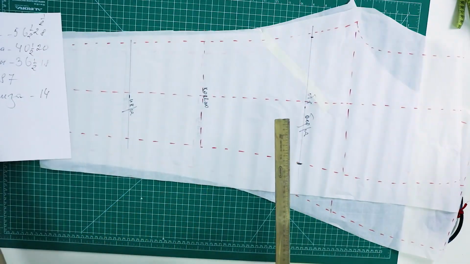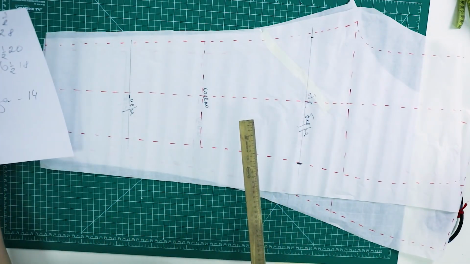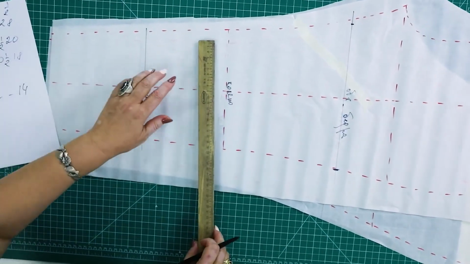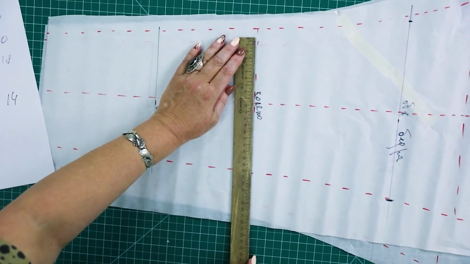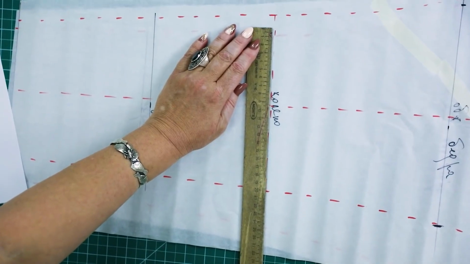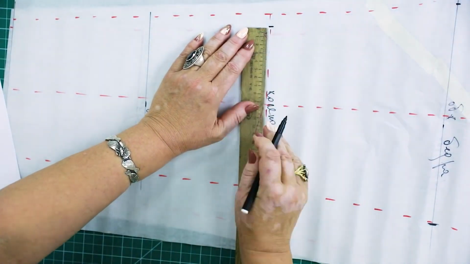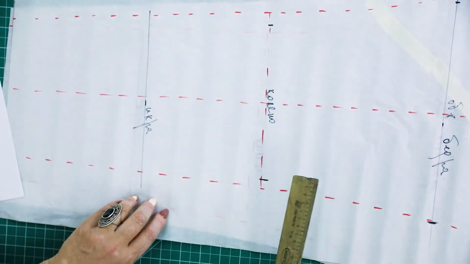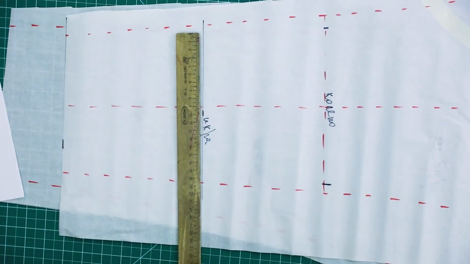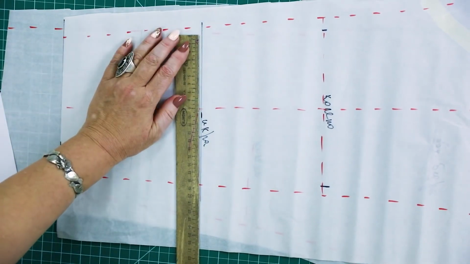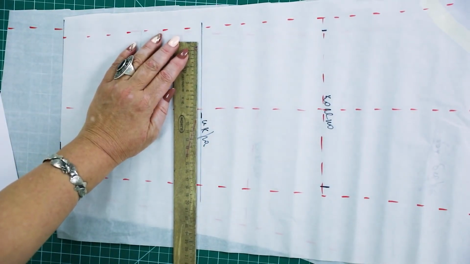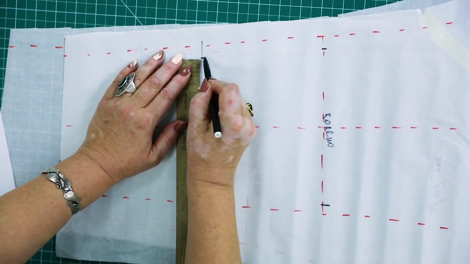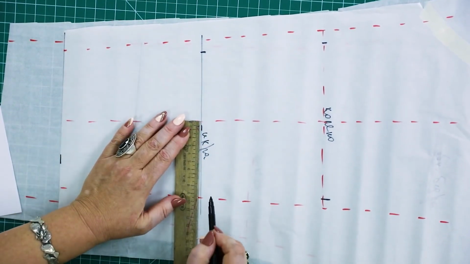Knee. 20 centimeters. The knee is 20 centimeters. It means we need 19 centimeters, 9.5 for each side. And the calf circumference is 18. 18 minus 1 is 17, which means 8.5 centimeters are needed for each side.